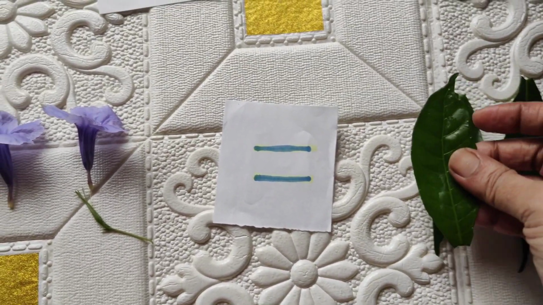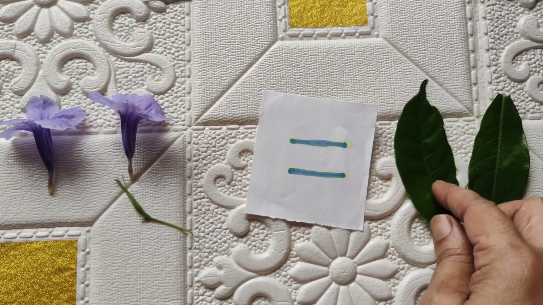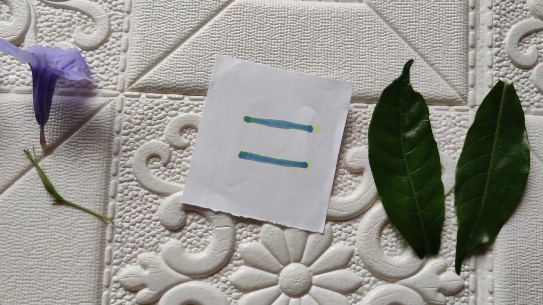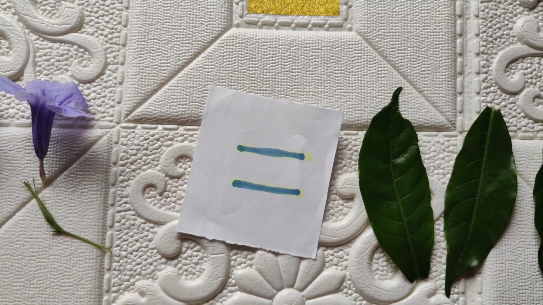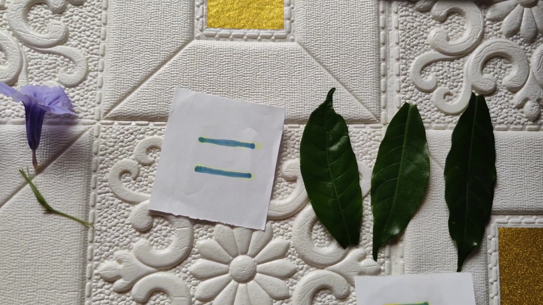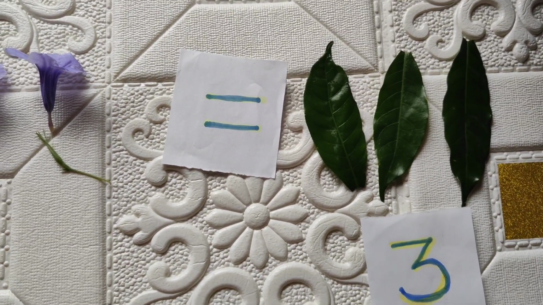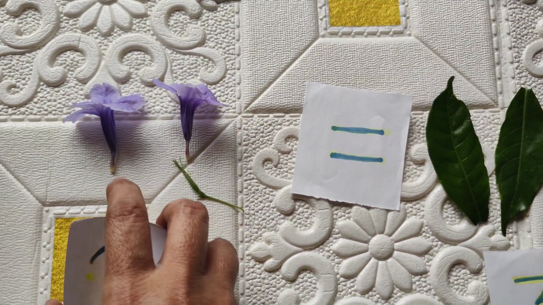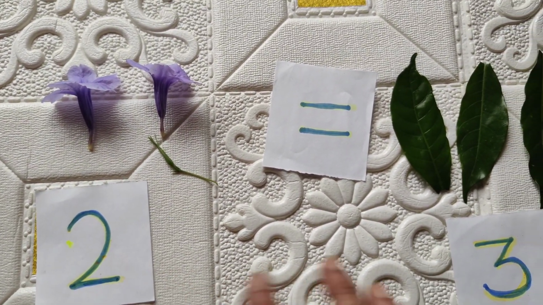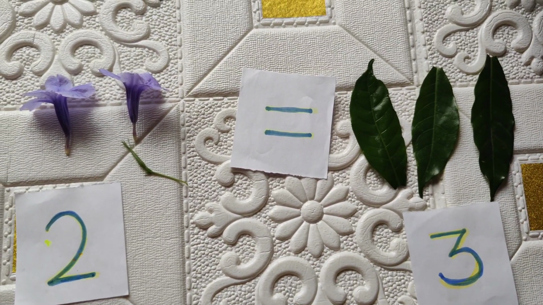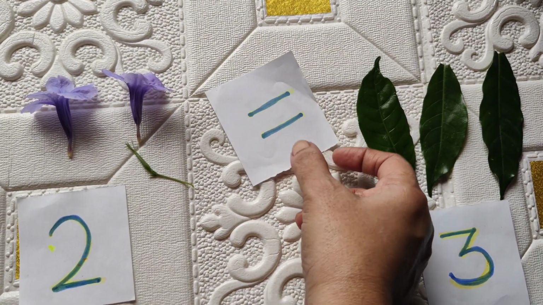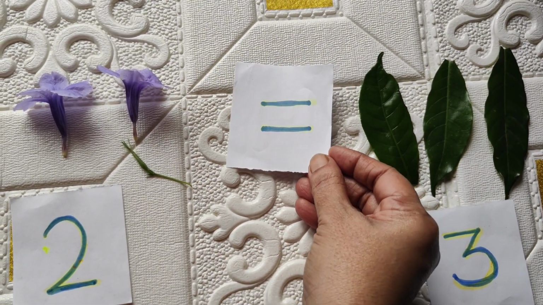Now if I put 3 leaves, three and 2. Should I put this equal to sign?